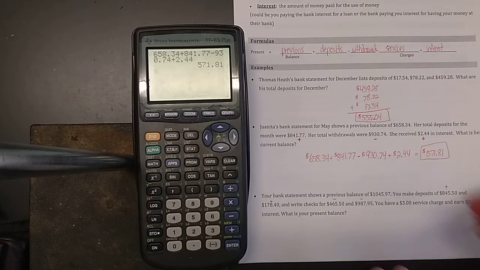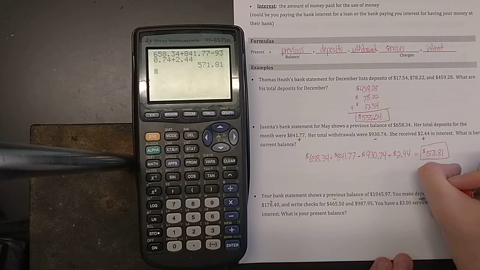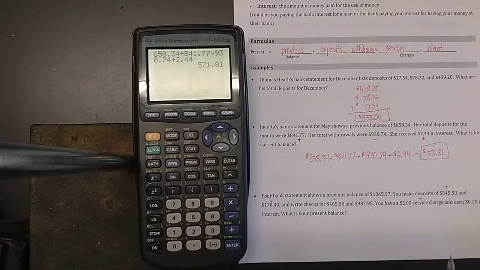You have a $3 service charge. That means the bank charged you for something that you had the bank do for you. So that means you're going to lose that $3. And you earn, meaning gain, 25 cents in interest. What is your present balance?